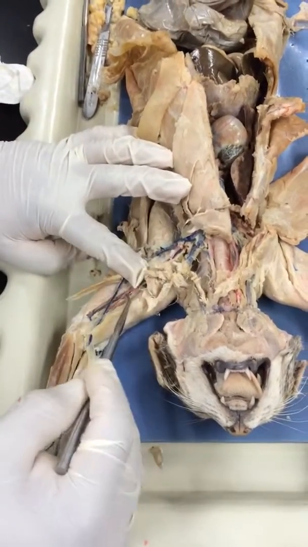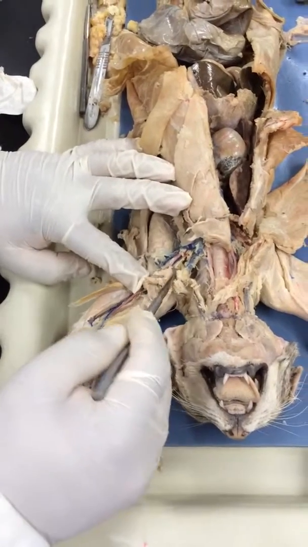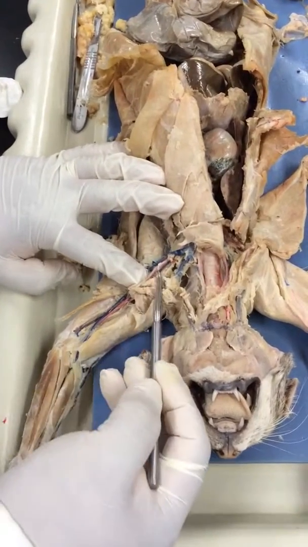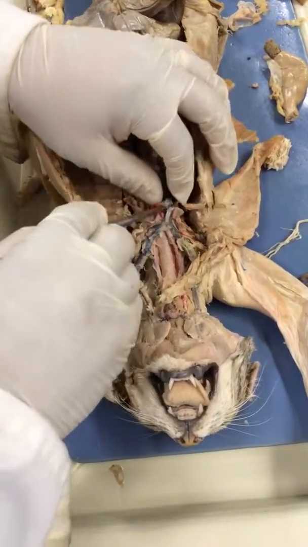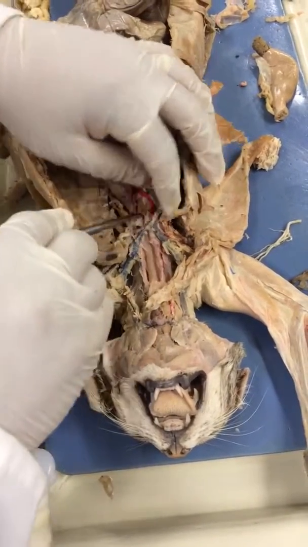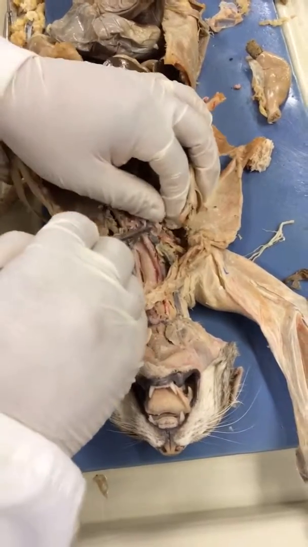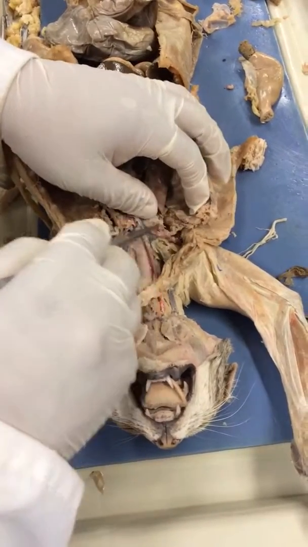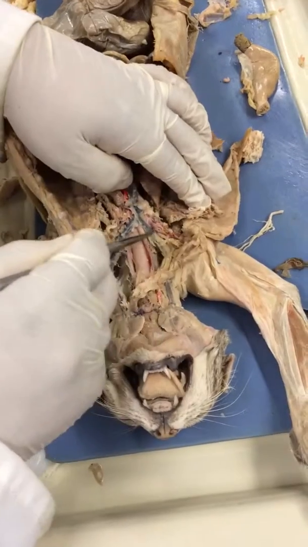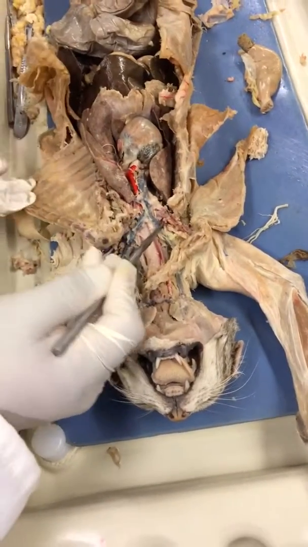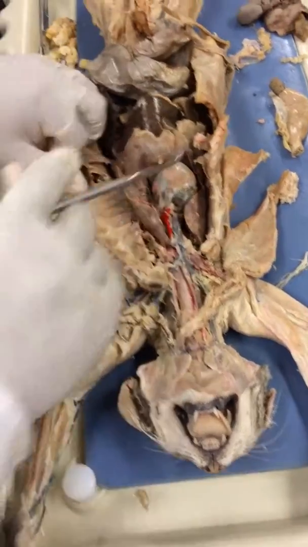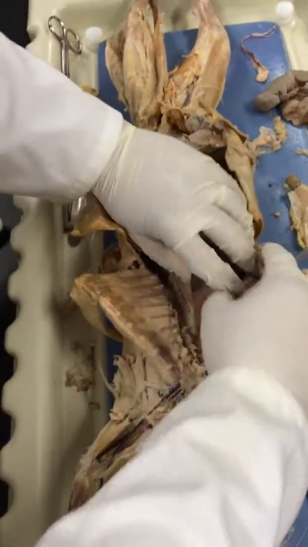What about the red one? Brachial artery. What about the artery here? Axillary. What about this? This is where it's a little bit iffy here. What about this artery here? Right subclavian. Right subclavian.